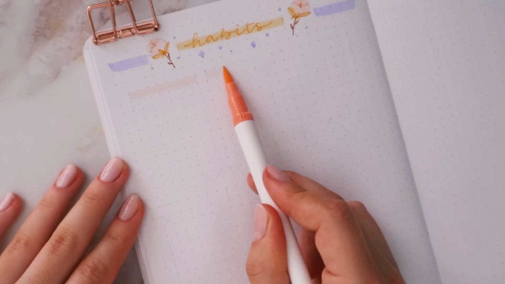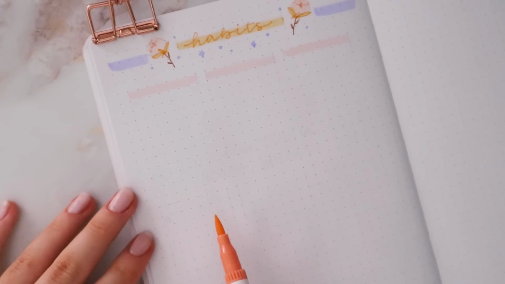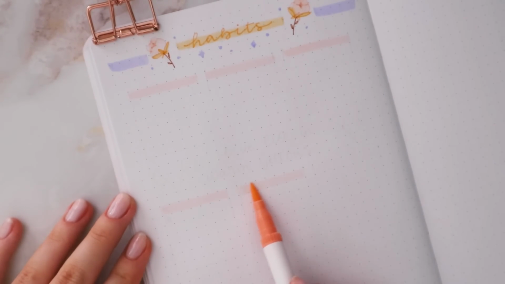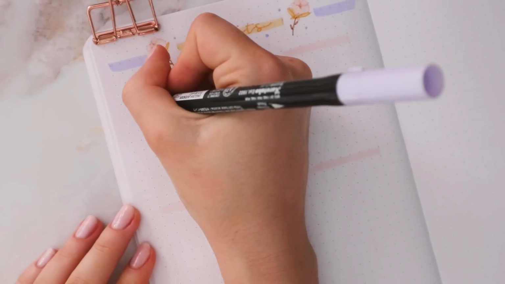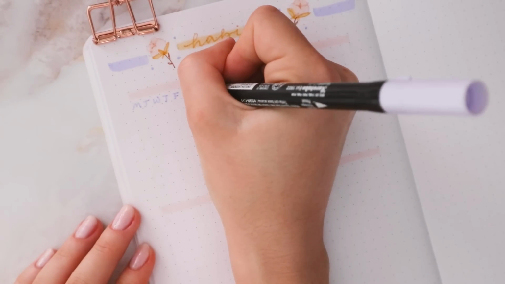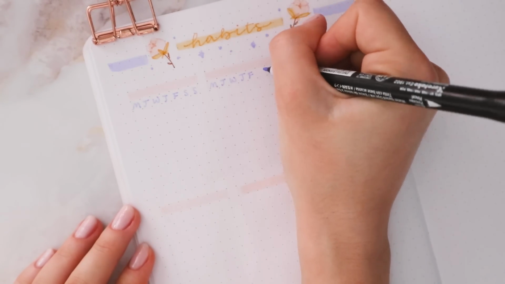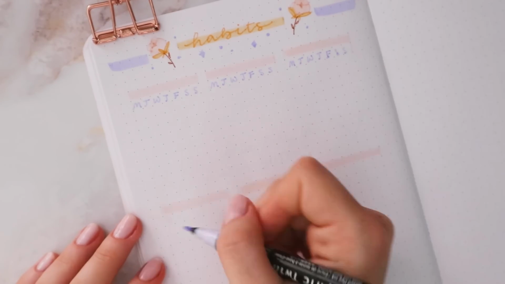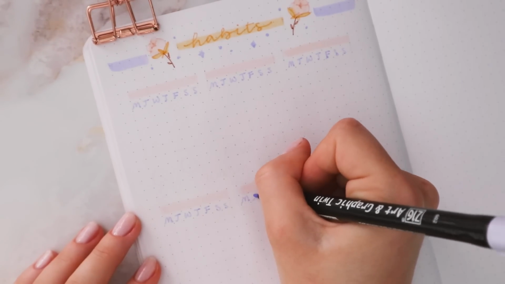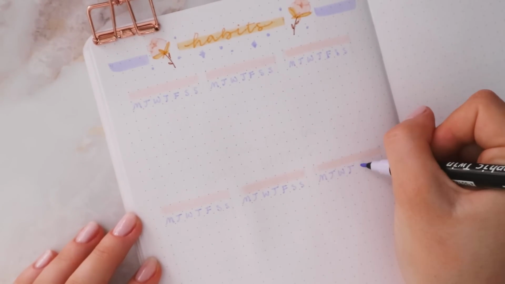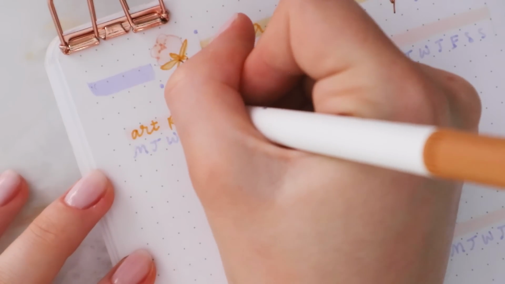This month I'm tracking 6 daily habits, and I'm not always super consistent with tracking whatsoever, but I do enjoy having them just to keep me accountable. So first I used the light peachy pink as a background for the titles, and I did leave some space between the first and the last 3 because I wanted to add a quote in between, and then I'm using the blue for the weekdays and the orange to write the habits.